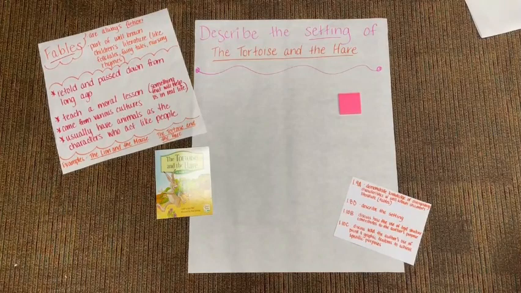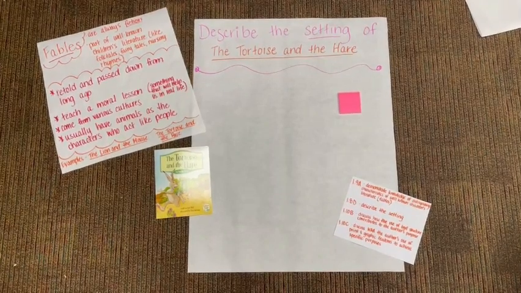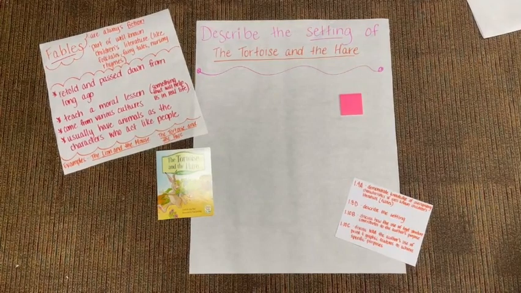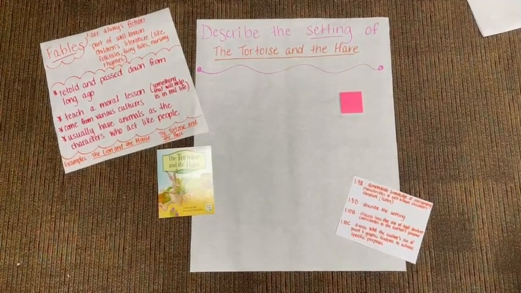Hopefully this lesson will take about 15 minutes. And at the conclusion, we'll go back, review what we learned so far about fables, and then we'll pick up where we left off the next day.